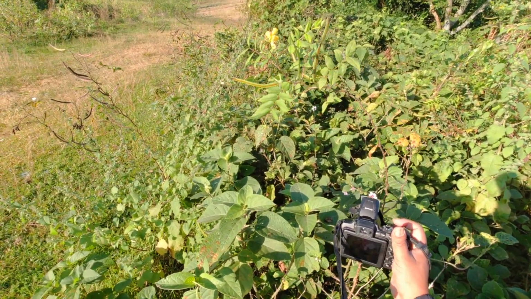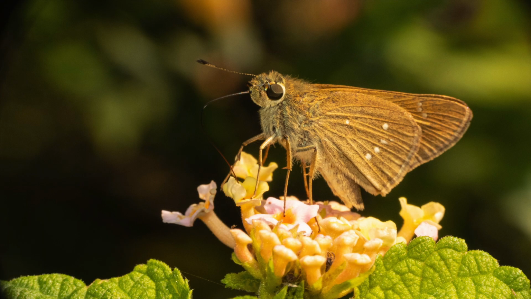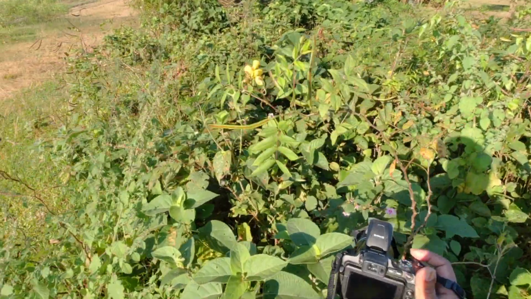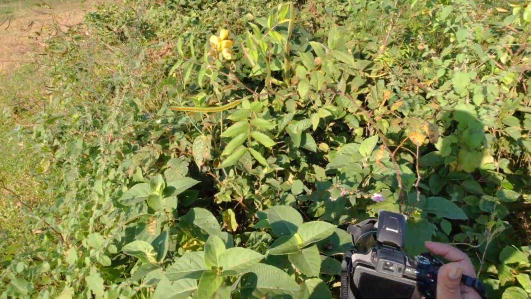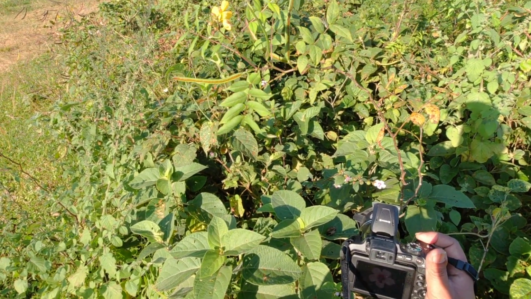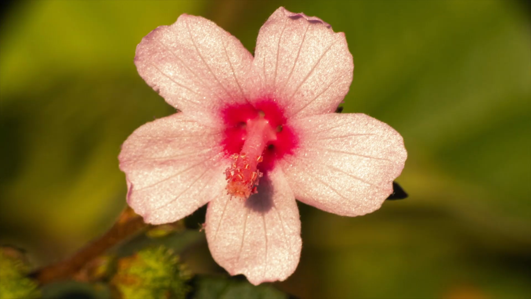It's swaying in the breeze. I think it's good. So this flower looks very nice. Just take this flower. Yes, that's good. You see the flower has a lot of details.